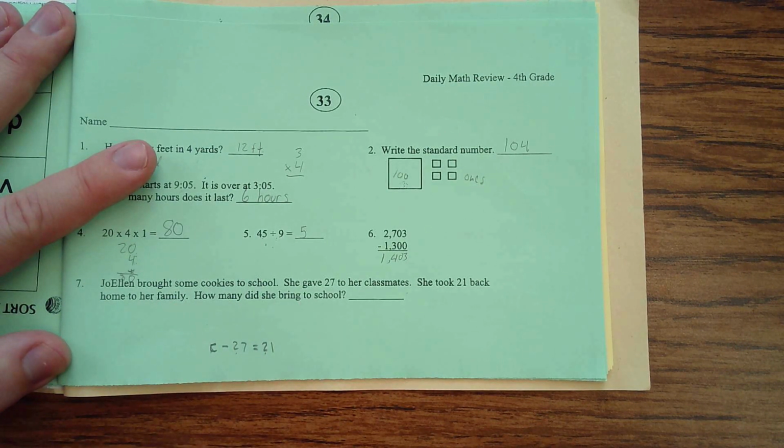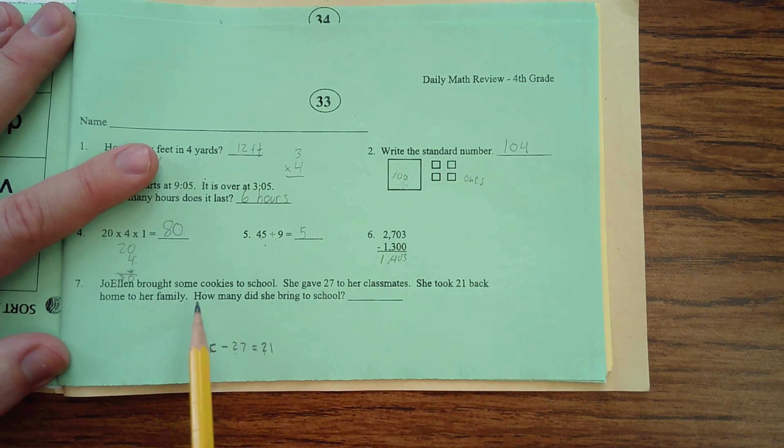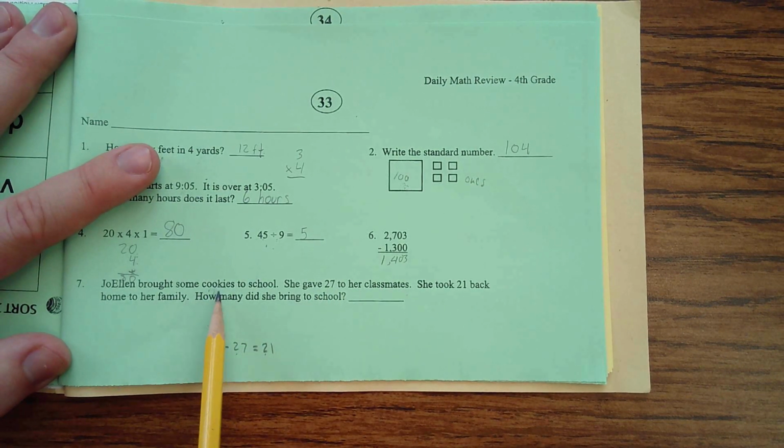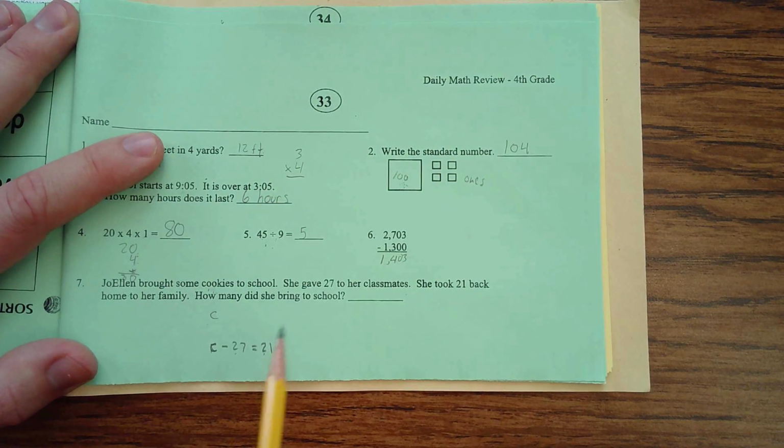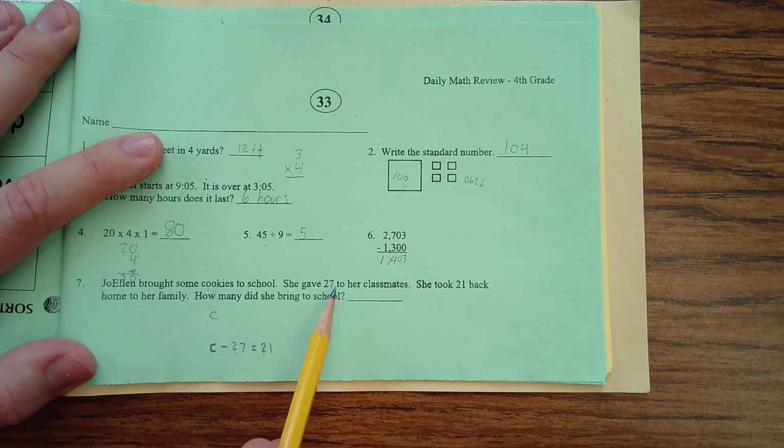Jo Ellen brought some cookies to school. She gave 27 to her classmates. She took back 21 to her family. How many did she bring to school? So we have the amount of cookies here, and that's going to be C, right? C for cookies. She gave 27 to her classmates and took 21 back.